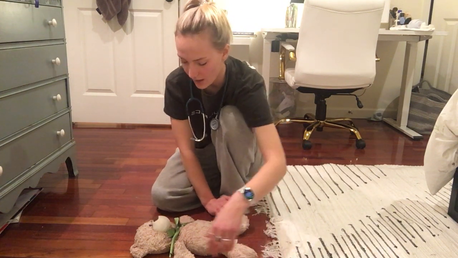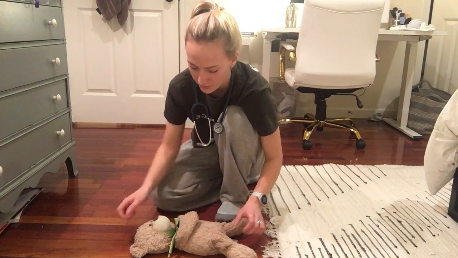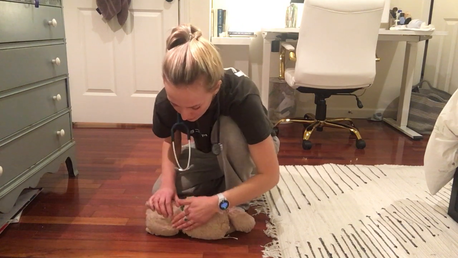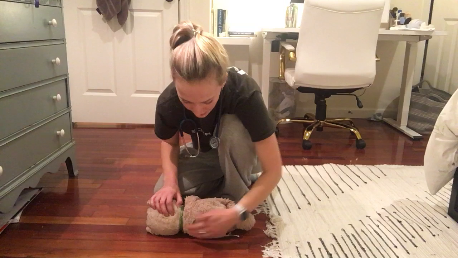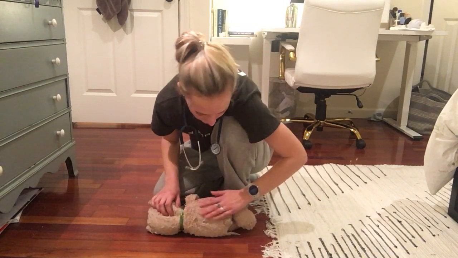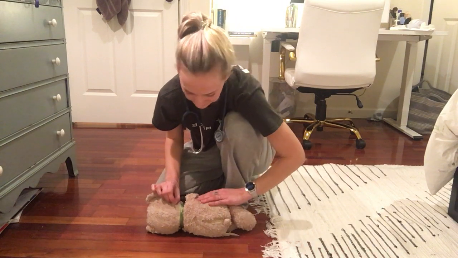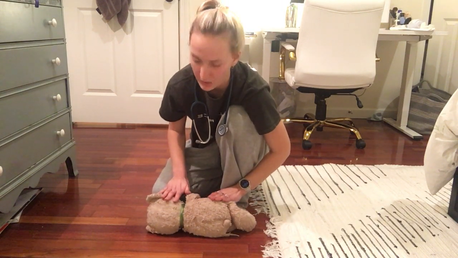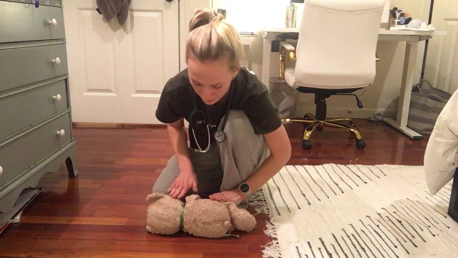I'm now going to, on the head's count, log roll my patient to assess the posterior lumbar and thoracic spine, the flanks, and the buttocks for any signs of injury or deformation. I'm not noting any. I'm going to then, on the head's count, log roll my patient back onto a backboard.